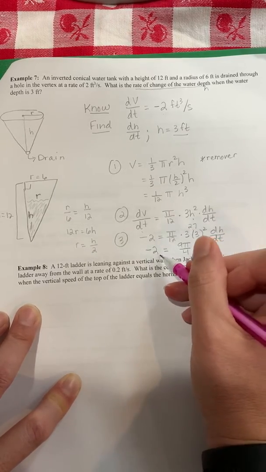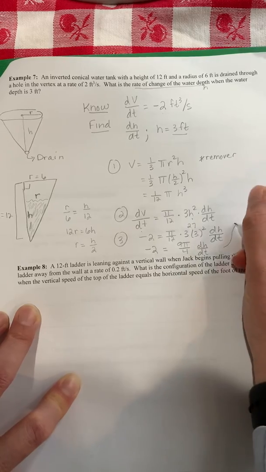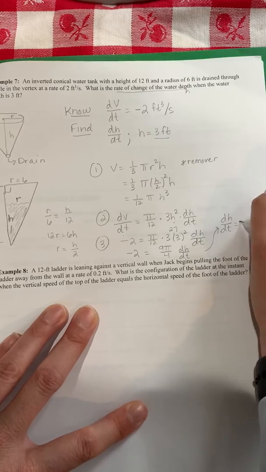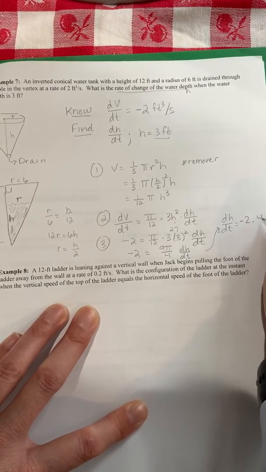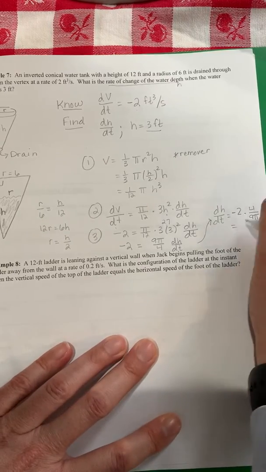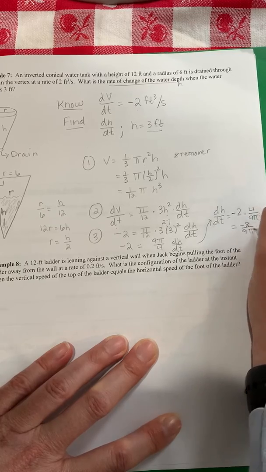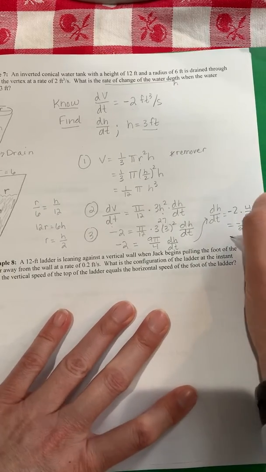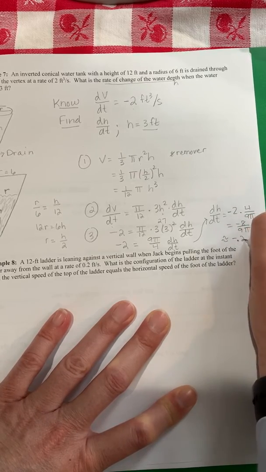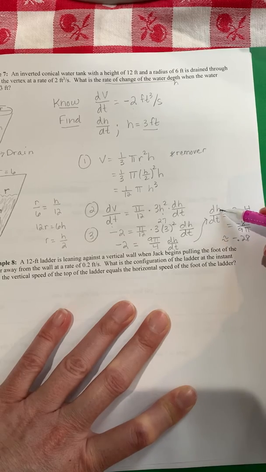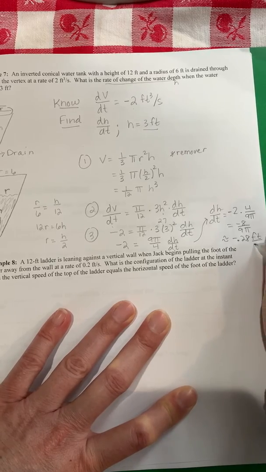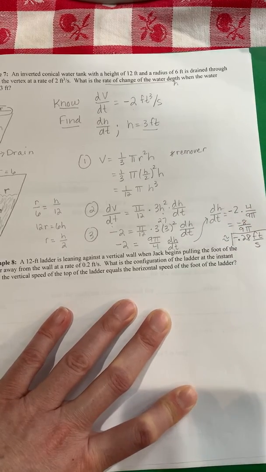So we're going to multiply both sides by 4 over 9 pi. Coming over here, I got the derivative of the height with respect to time is going to be -2 times 4 over 9 pi. If we leave that exact, we'll have -8 over 9 pi, which seems a little funny. So let's put that in our calculator, and we'll get about -0.28. Now keep in mind our labels. Our height label this time is feet, and our time label is second, and that completes example 7.